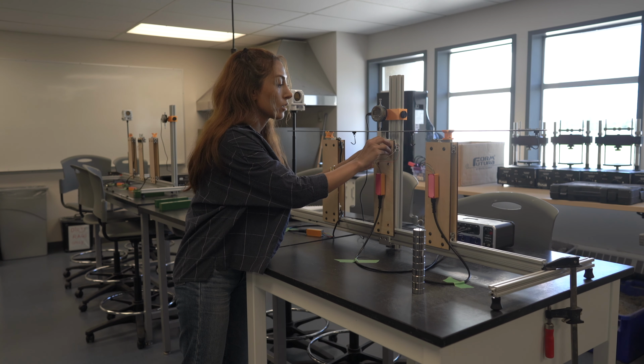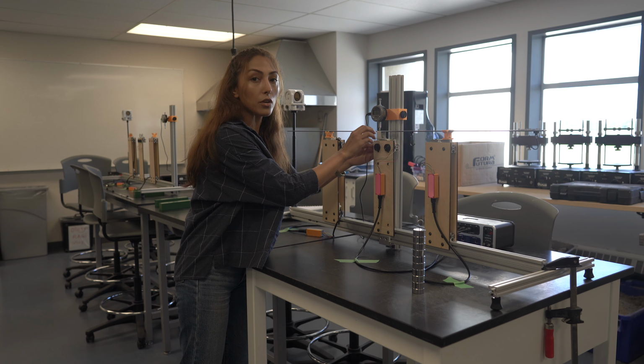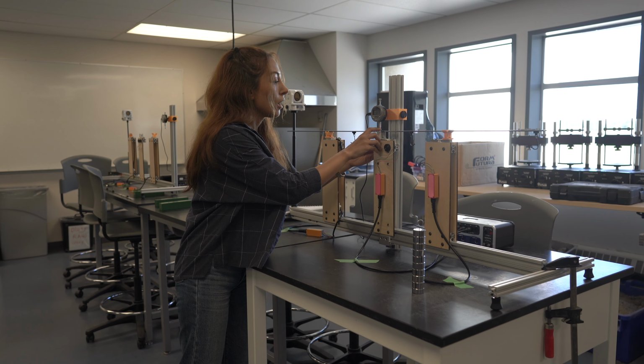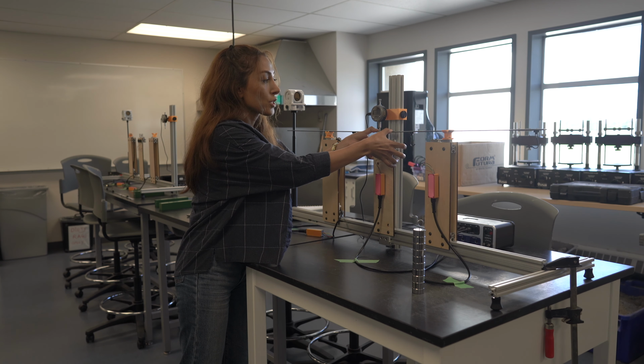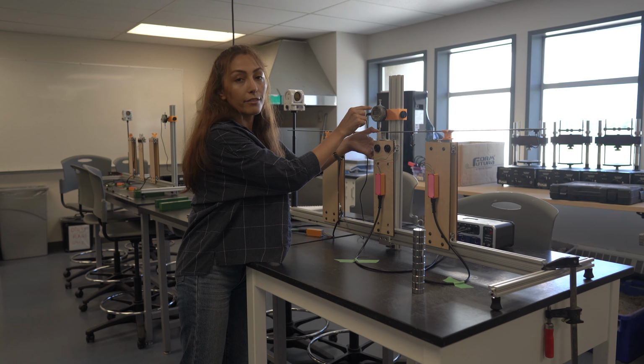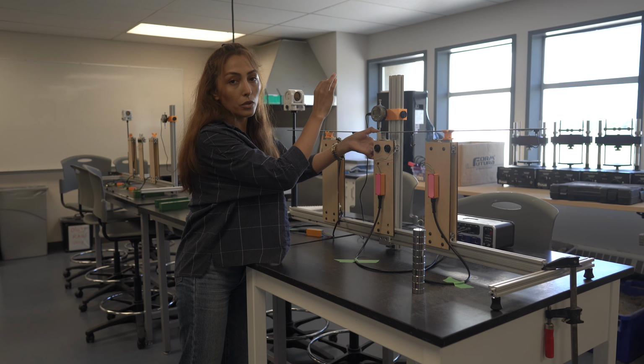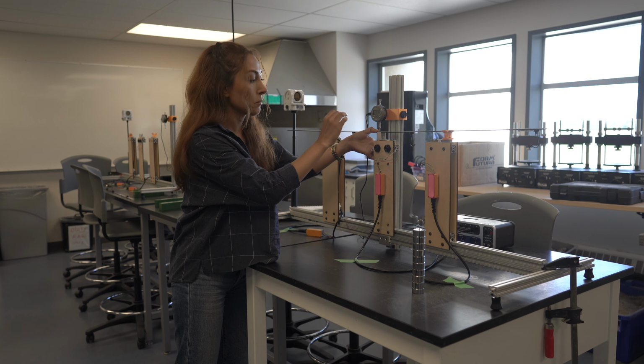Now you can loosen the bolts of the middle support and push it down while you're reading the value of that vertical deflection. You want to fix that at 4 millimeters.